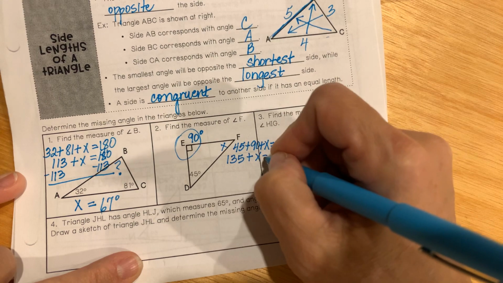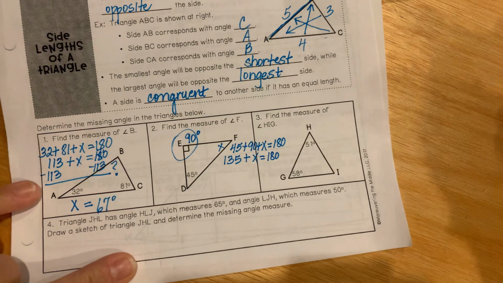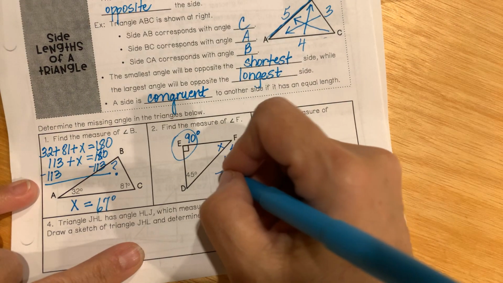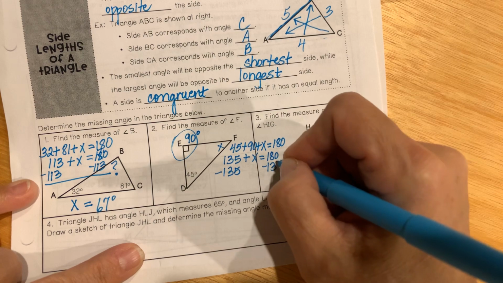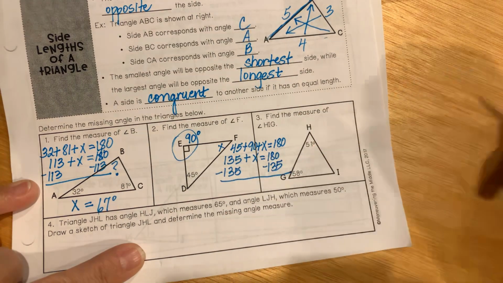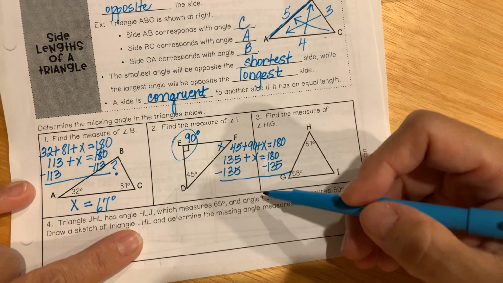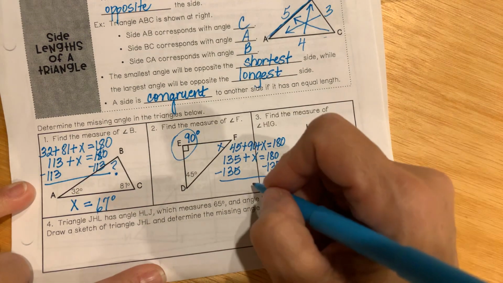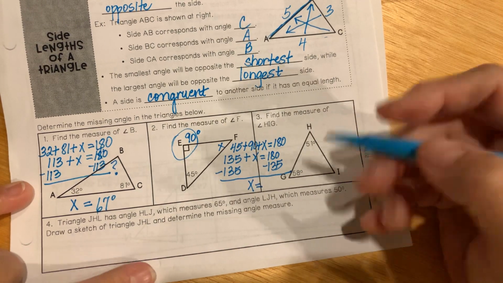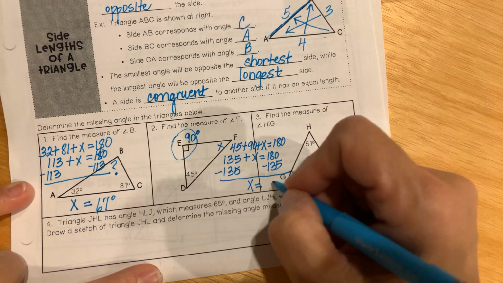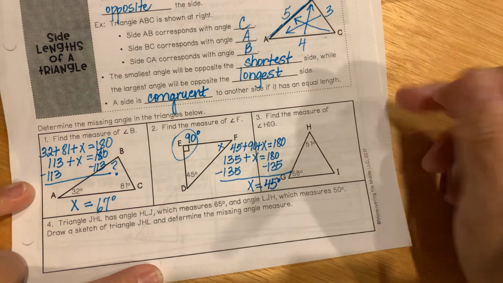Plus x equals 180. Positive 135, we need a zero pair, so we're going to have to subtract 135 to get x by itself. We're isolating the variable. What we do to one side, we have to do the other side. 135 minus 135 is 0. That leaves us with x. And 180 minus 135 would give us 45 degrees.